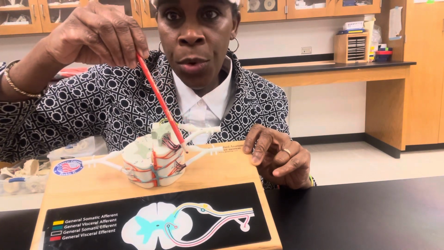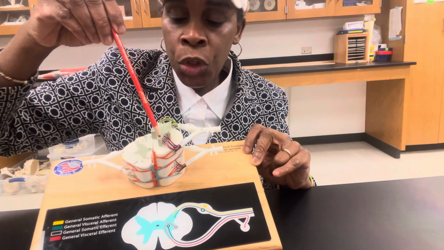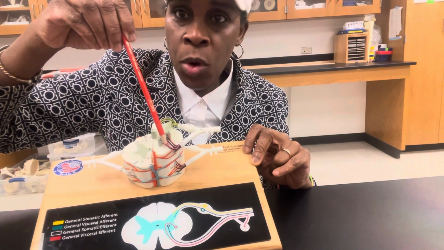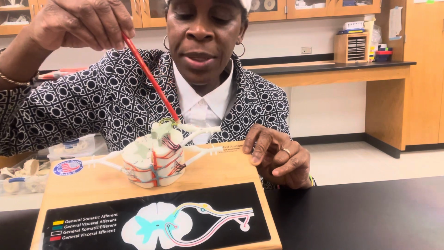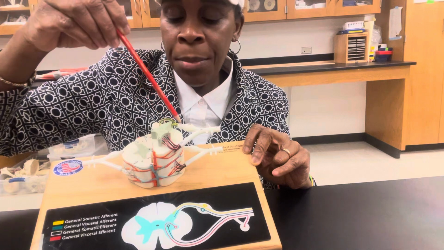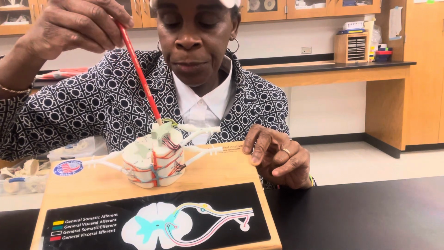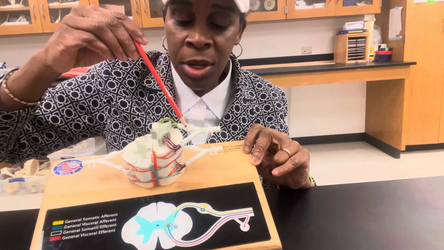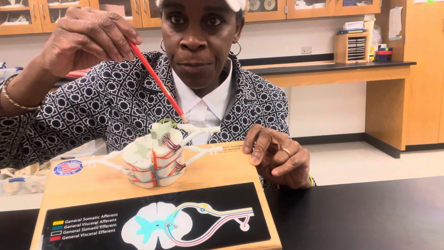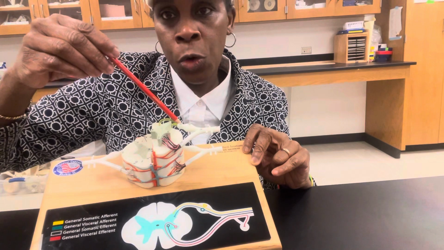The anterior root is attached to the gray matter by the anterior rootlets. And the posterior root is attached to the gray matter by the posterior rootlets. And the bump here is called the dorsal root ganglion. Remember, the posterior is also called dorsal.